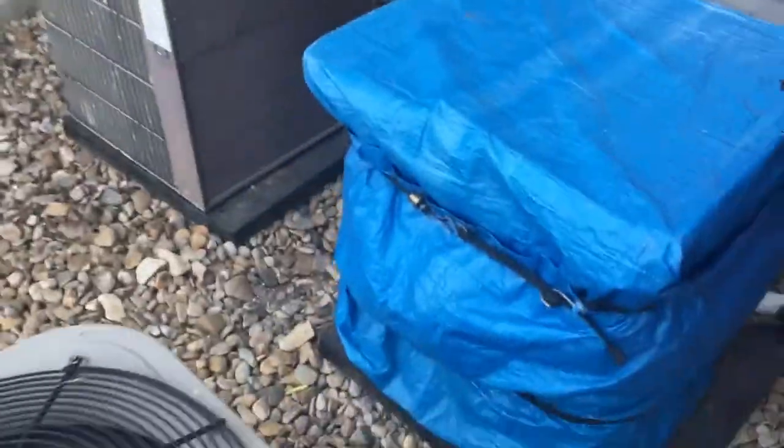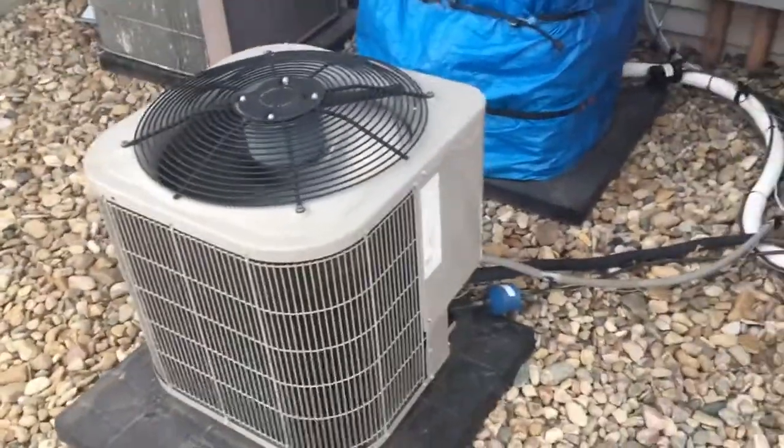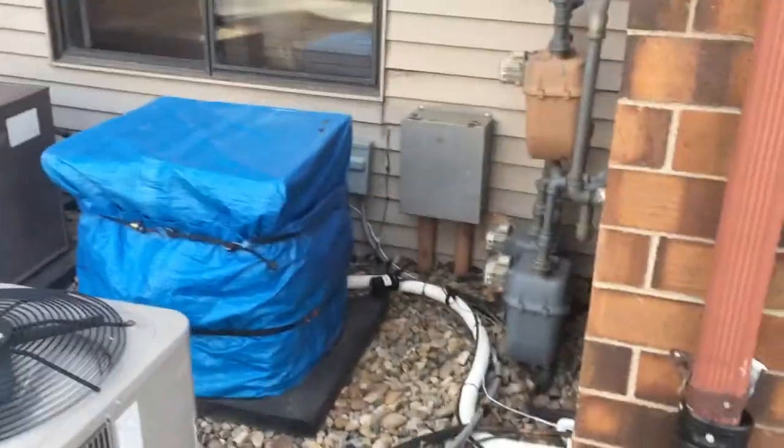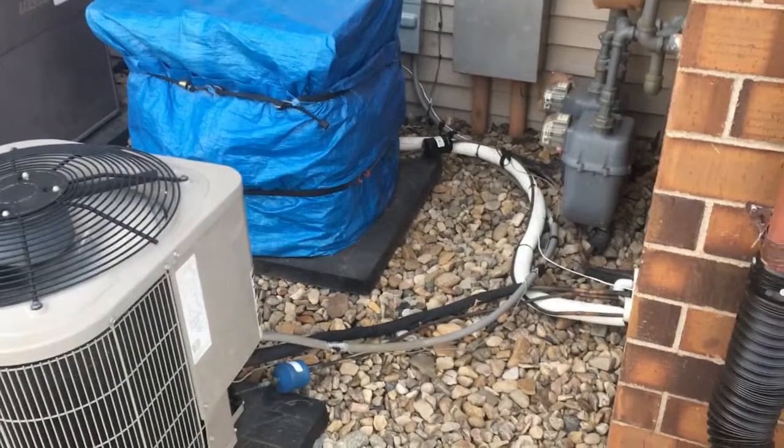Oh, I guess I just found it. Wow, so there's the problem. Mine was off at the AC unit cutoff.